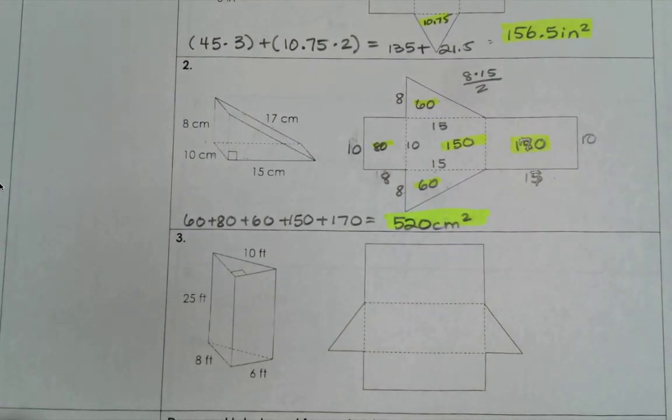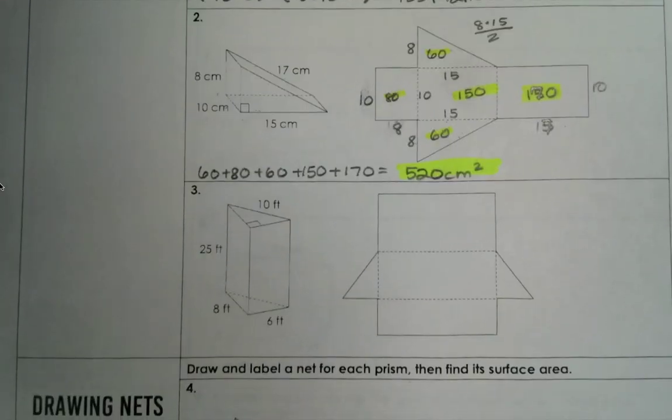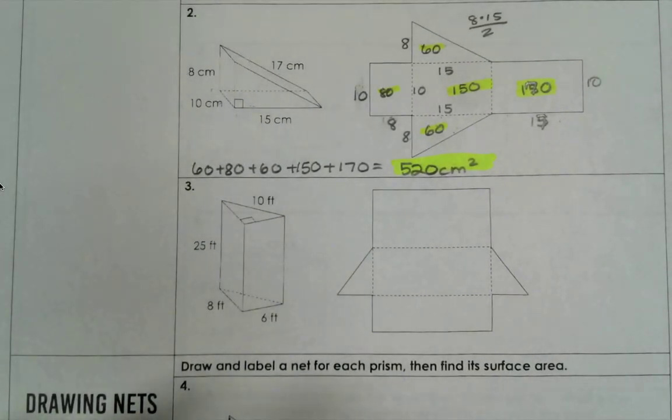It's a lot. So number 3. Let's be more careful, Miss Collins. Okay.